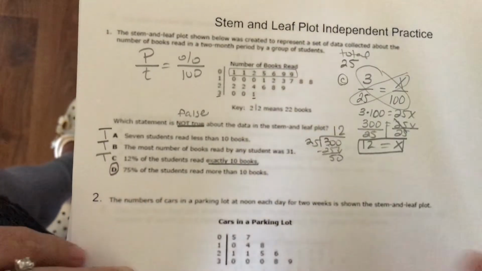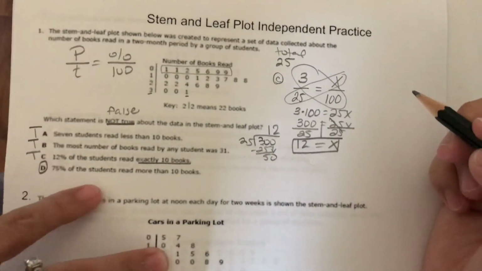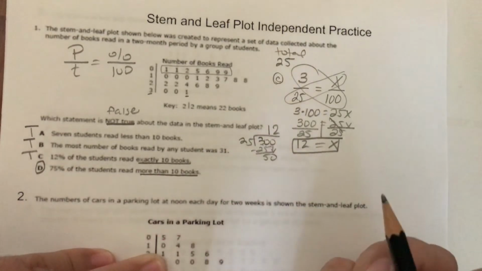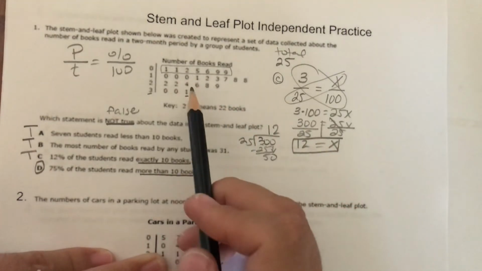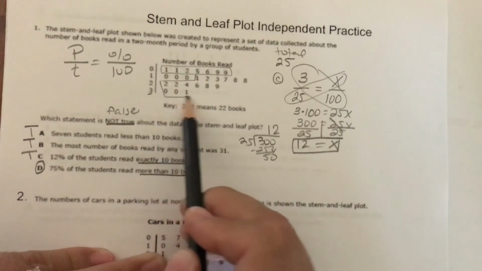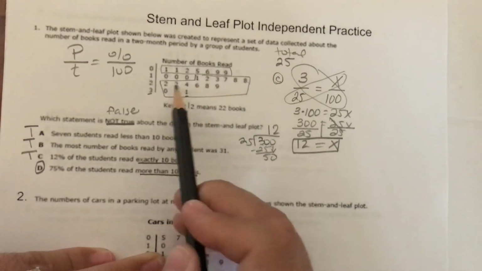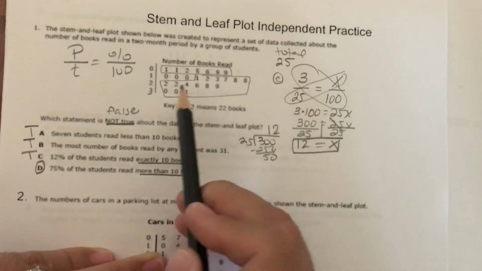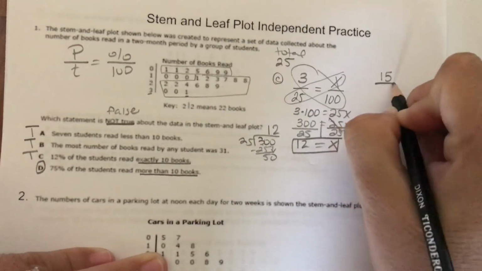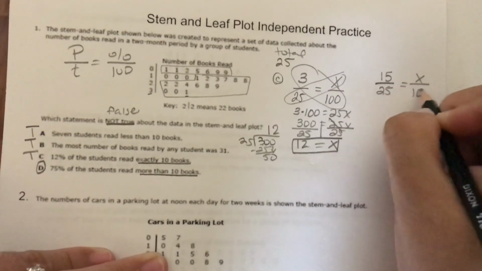But we always want to double check, so we're going to go ahead and double check over here. So 75% of the students read more than 10 books. More than 10 books. So you want more than 10 books. This is 10, so everything over here is more than 10 books. 2, 3, 4, 5, 6, 7, 8, 9, 10, 11, 12, 13, 14, 15. So 15 out of 25 and X out of 100.